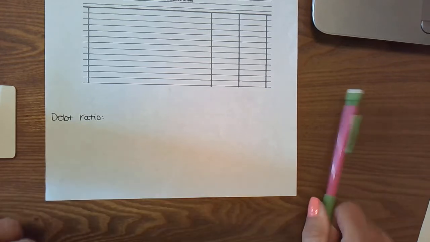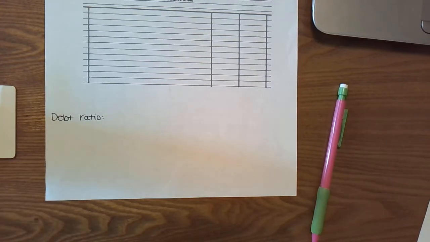So for the debt ratio, you're going to take a couple of your numbers, and these are going to come off your balance sheet. In your textbook, this is on page 61.